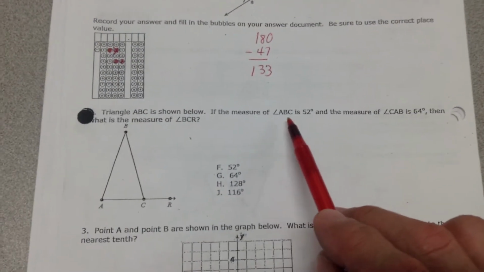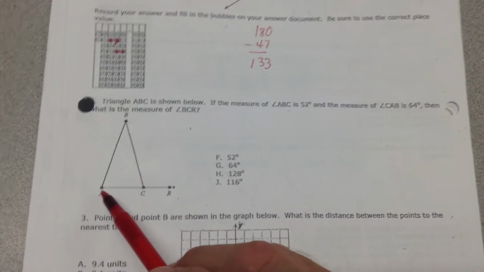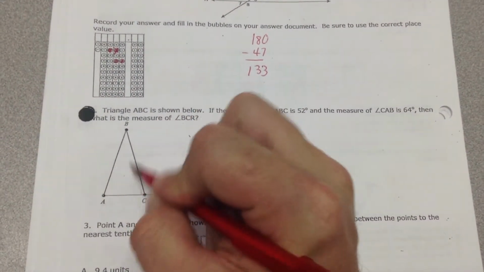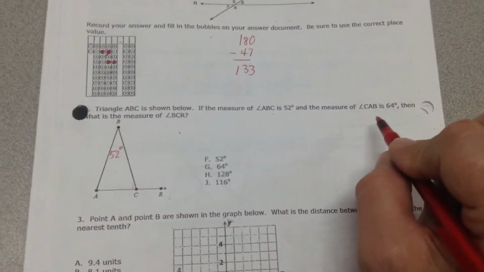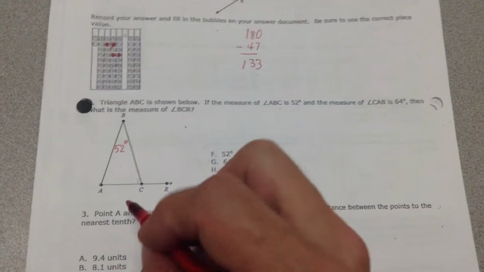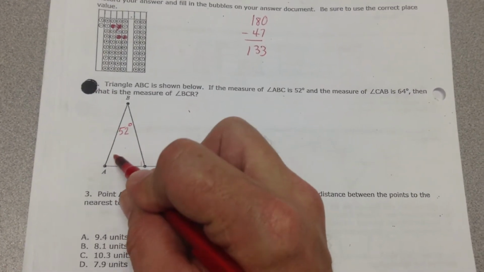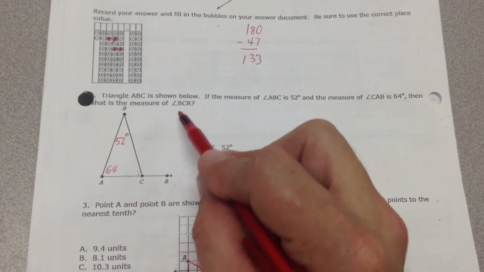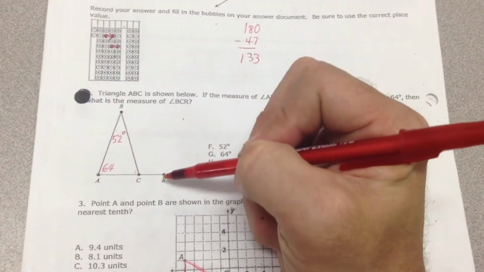If the measure of angle ABC, now again, when you read these, you just go in order. So angle ABC. So ABC is this angle right here. They're saying this one is 52 degrees. And the measure of angle CAB is 64. So CAB, that's this angle right here. So that one's 64. And they want us to figure out the measure of angle BCR, which is this one right here. This obtuse angle.